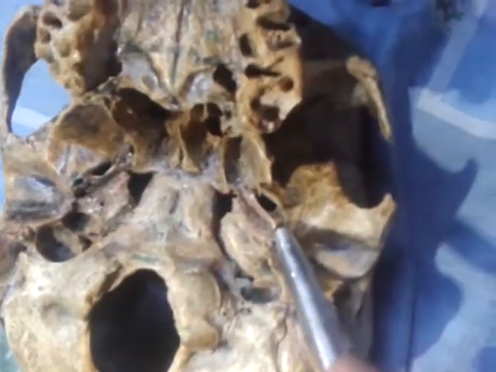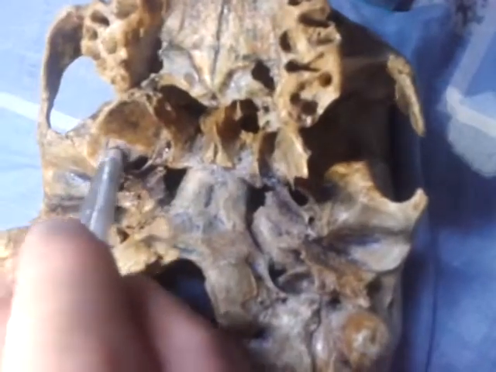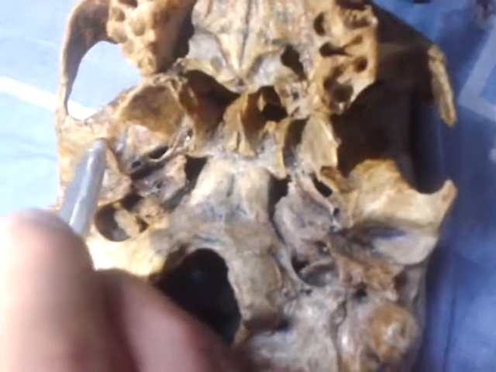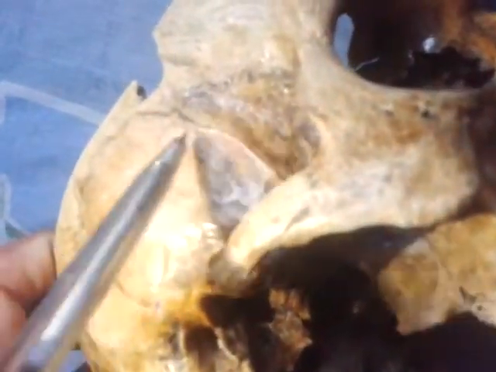Now, more laterally it forms a joint with the petrous part of the temporal bone. See that? Temporal bone. That is a joint. More laterally it continues upward, where it forms a suture with the squamous part of the temporal and frontal bones.